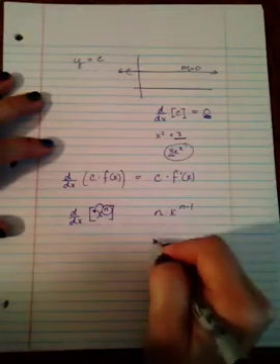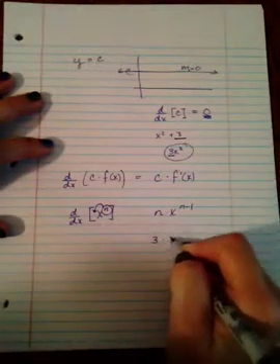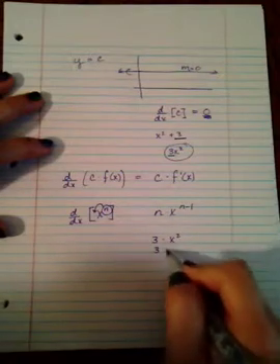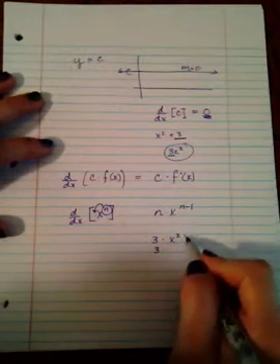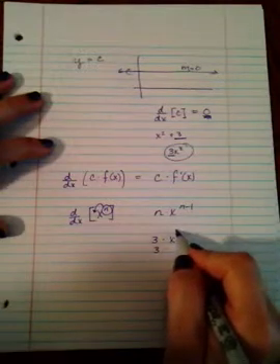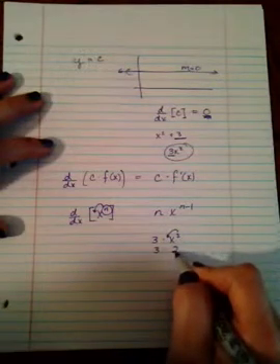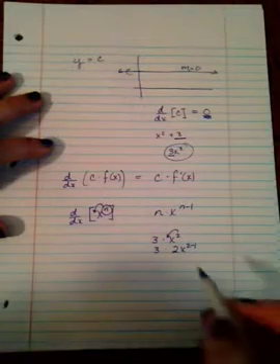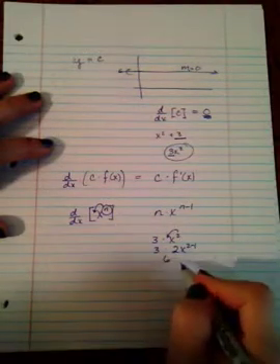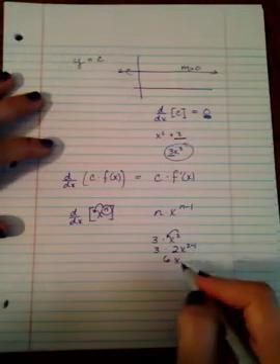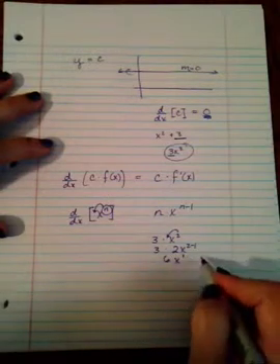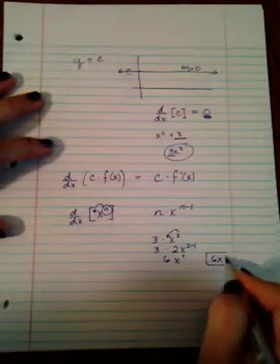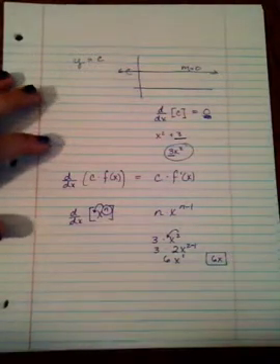Let's split this up. So this is 3 times x squared. Well, the 3 is going to stay with it, and then I'm going to figure out what the derivative of x squared is. So I'm going to take my 2, multiply it down, and then I'm going to subtract 1. So this is 3 times 2 is 6, x, then 2 minus 1 is to the first, so the derivative of 3x squared equals 6x. And that's the power rule in action.